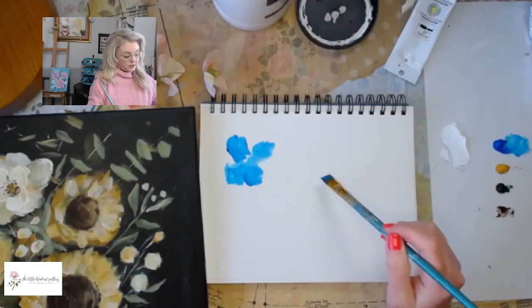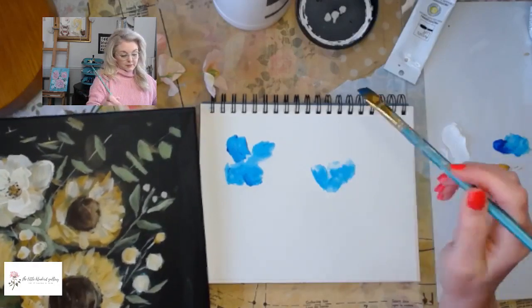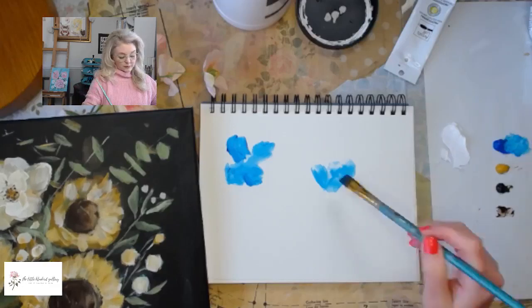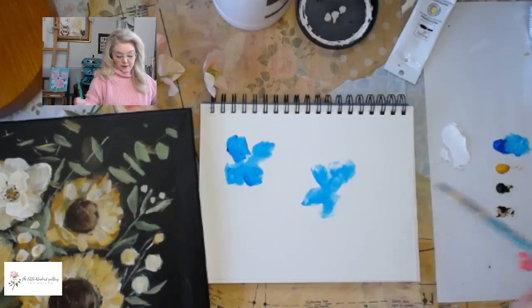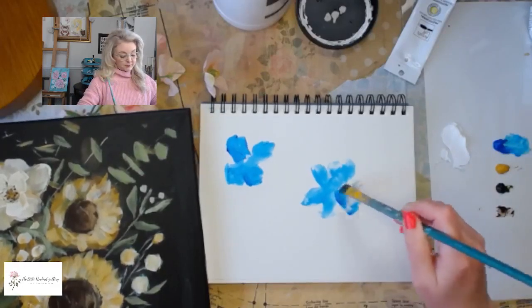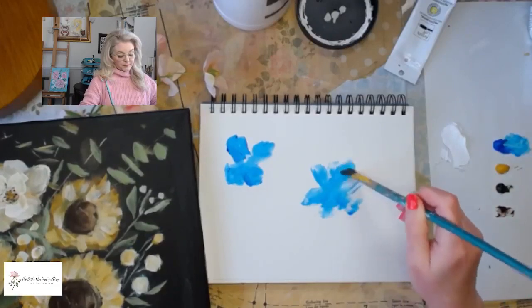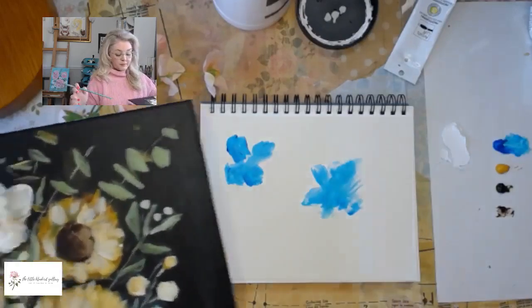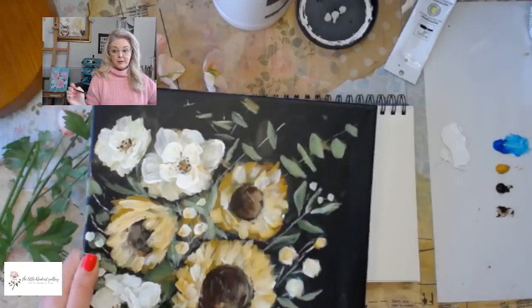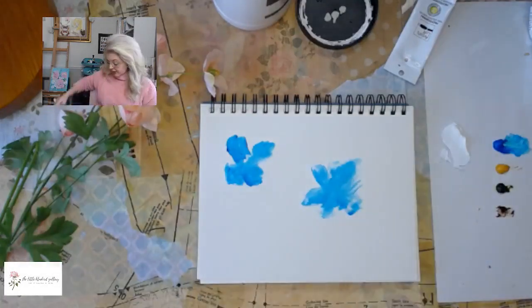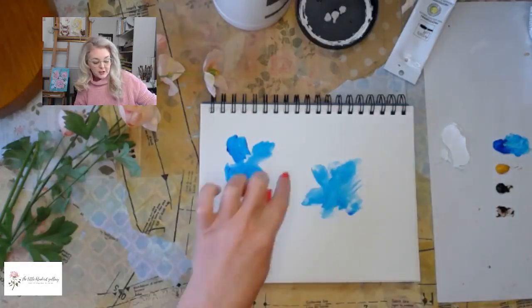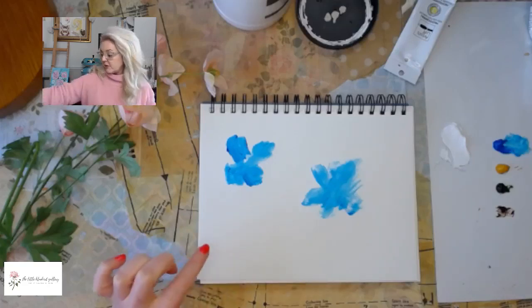We're just going to do two different flowers using blue. This is a really, really rough idea of what that flower's shape is.